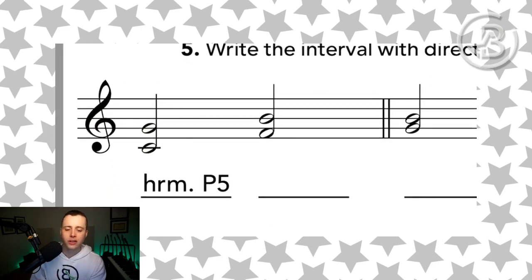Let's look at this first interval here. Okay, so already the direction is pretty obvious. The direction is harmonic, and we know it's harmonic because the 2 note heads are right on top of each other, and it's not 2 separate notes. So I'm going to put HRM.